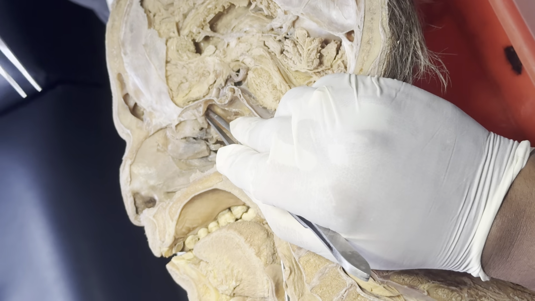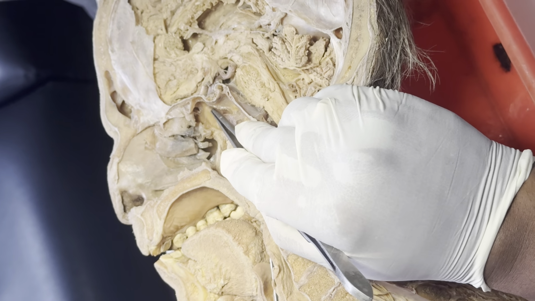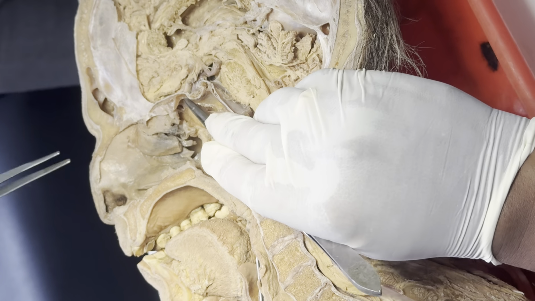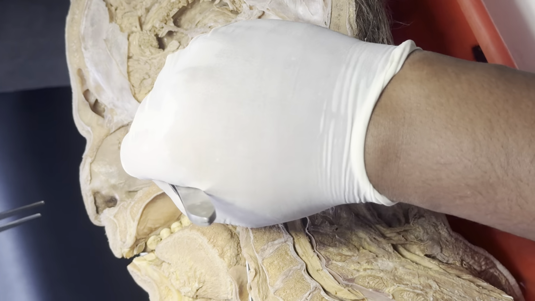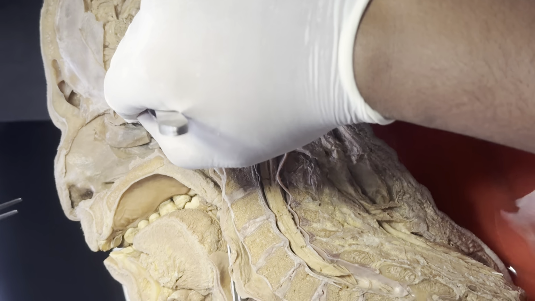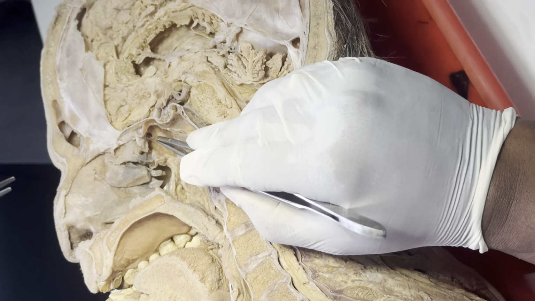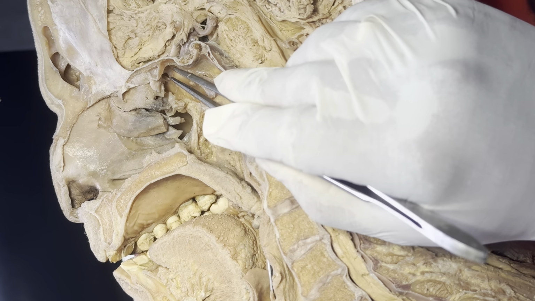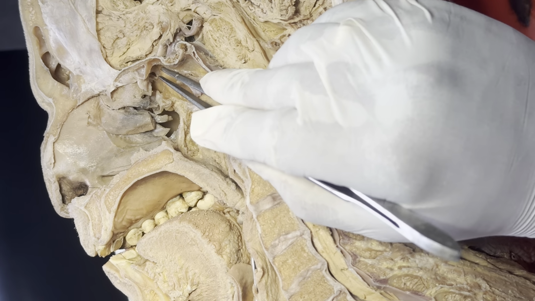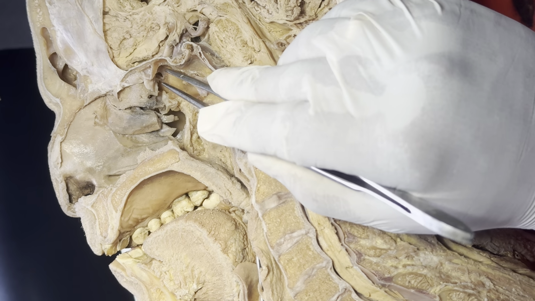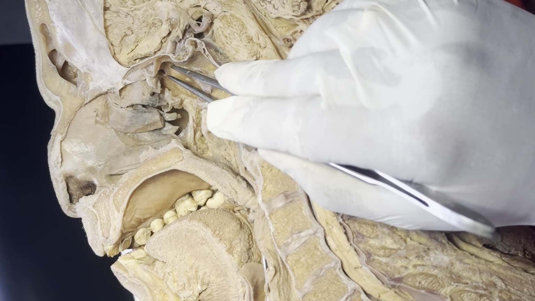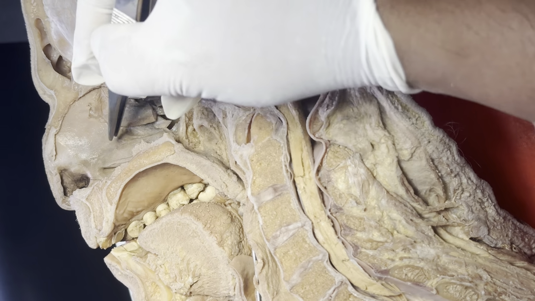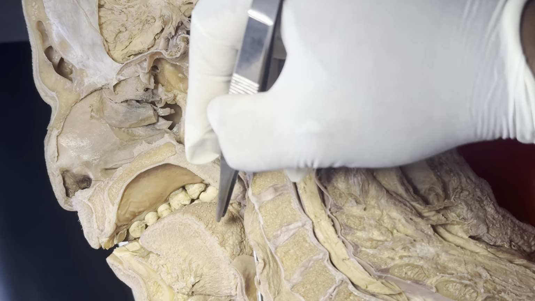On the roof, there are lymphoid aggregations, which are known as the nasopharyngeal tonsils. The mucosa which covers the roof has lymphoid follicles present, and these aggregations of lymphoid tissue are known as nasopharyngeal tonsils. When the nasopharyngeal tonsils get inflamed, this condition is known as adenoids, and if they get enlarged, nasal breathing is prevented and oral breathing takes place.